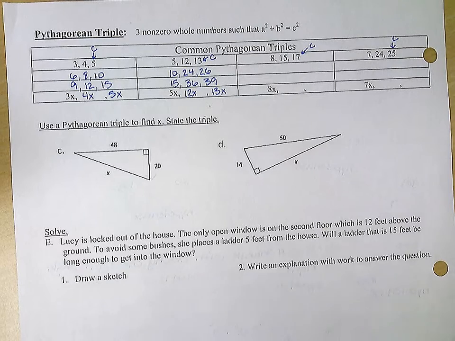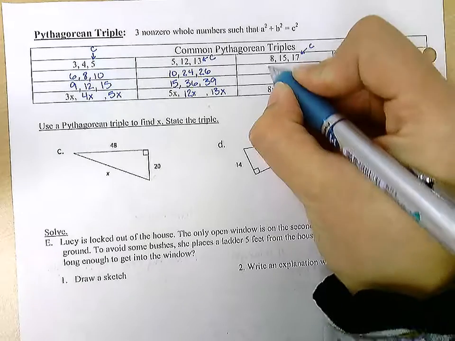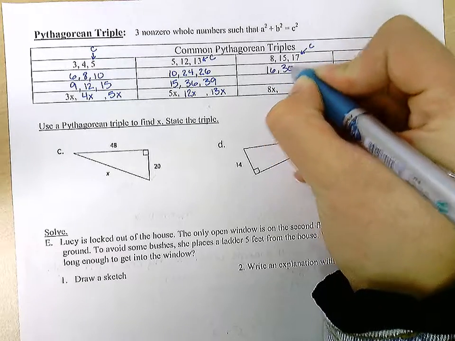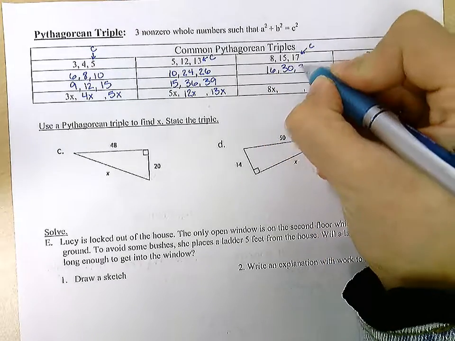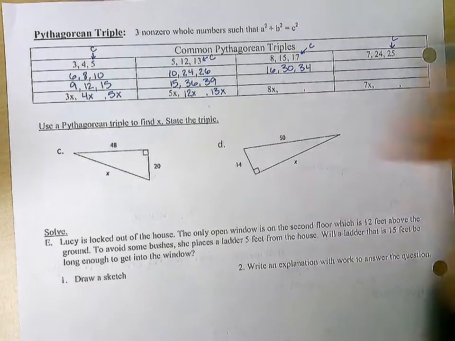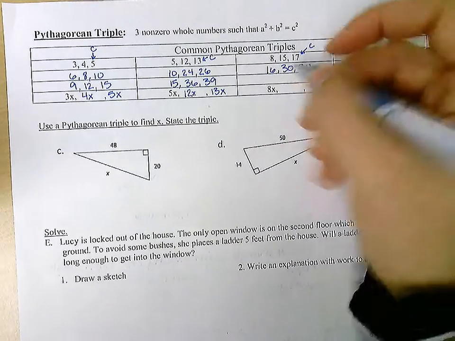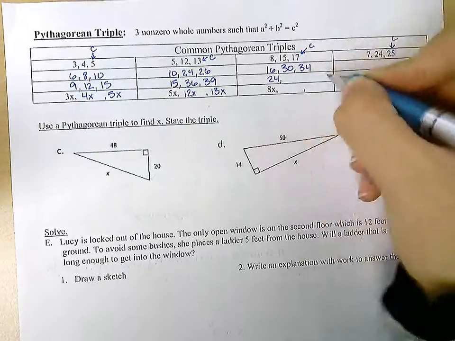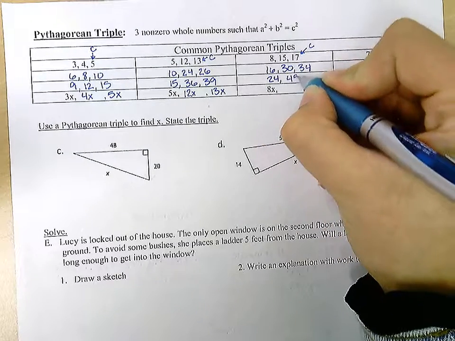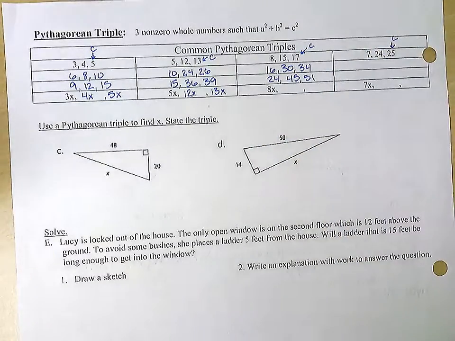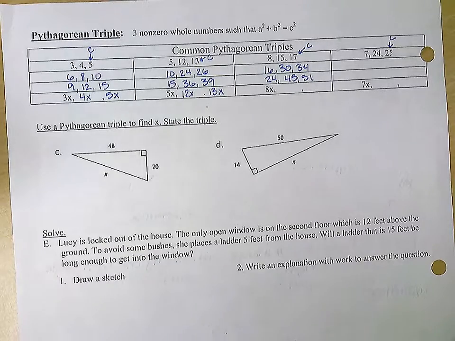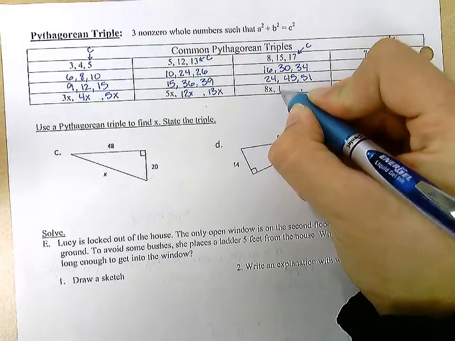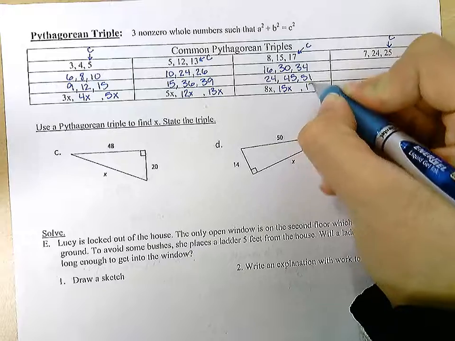With 8, 15, and 17, we get 16, 30, and 34. Multiplying by 3, I get 24, 45, and 51. Then our rule is 8x, 15x, and 17x.